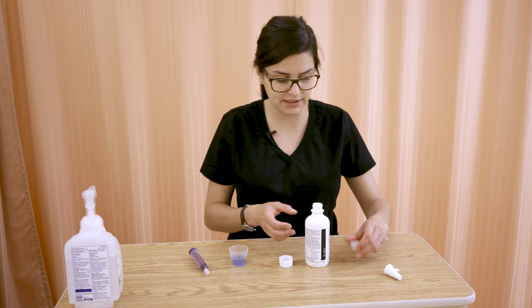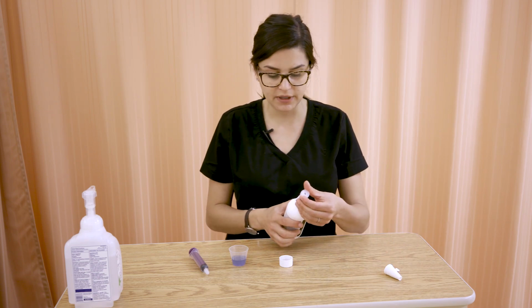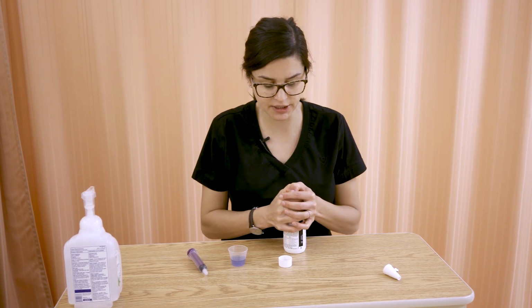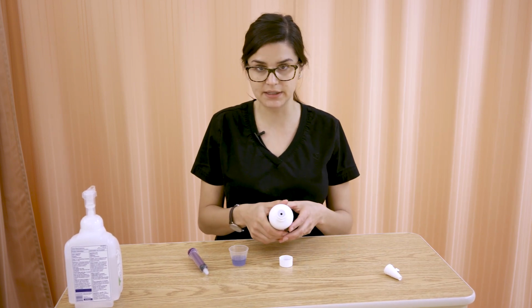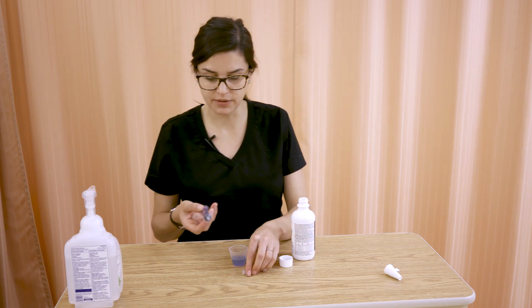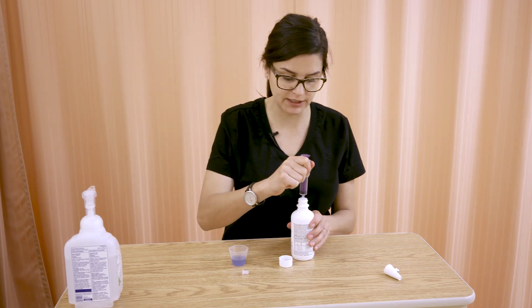But what you might see in some facilities, and it's just good to see, is that the containers actually come with devices such as this inside them, and they fit oral syringe ends really nicely in there.